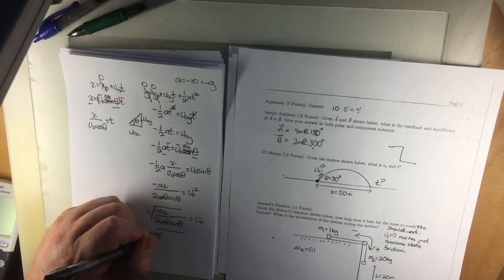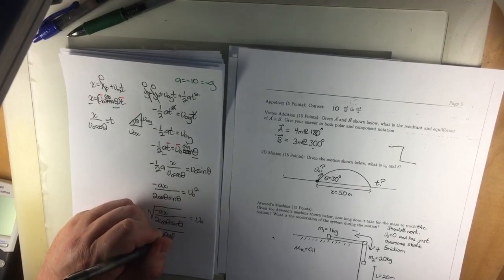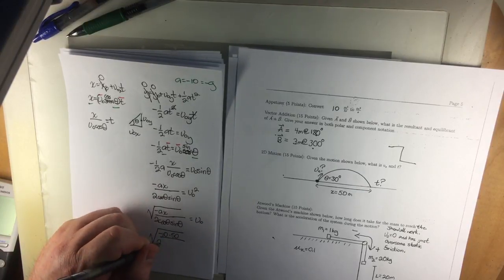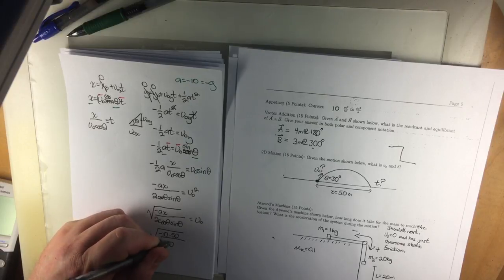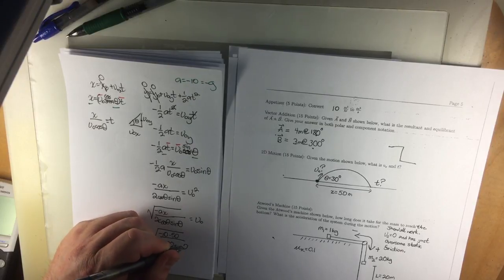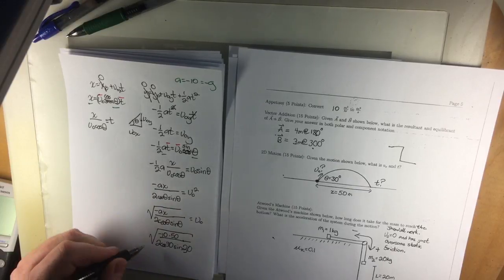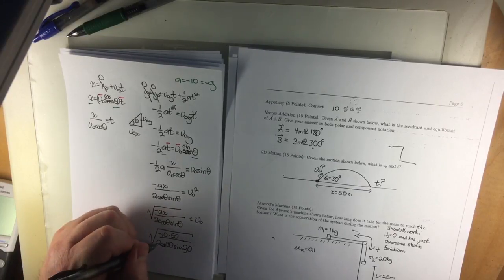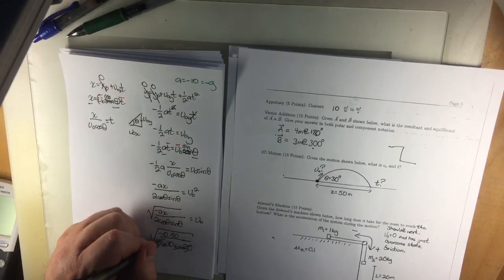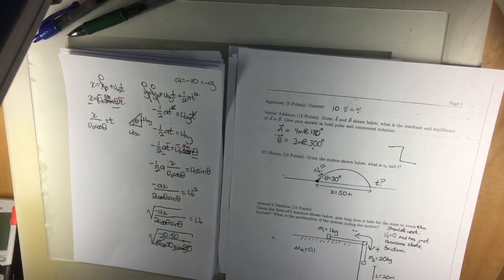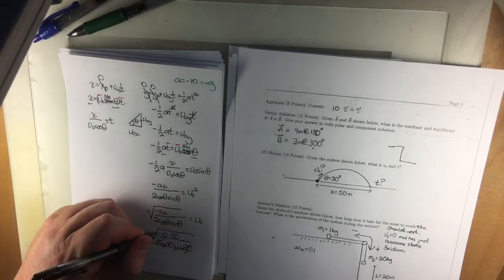Let's solve. -10 times 50, 2 cosine 30, sine 30. Once again, why do I like 30 degrees? Because sine of 30 degrees is 1/2. 2 times 1/2 is 1, they cancel. So this is -500, or I'm sorry, I take it back.